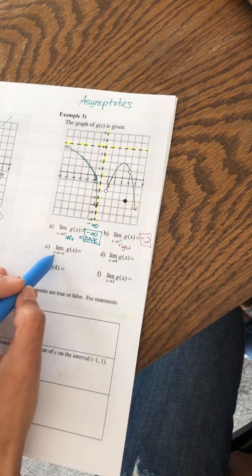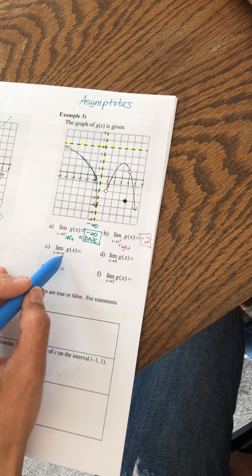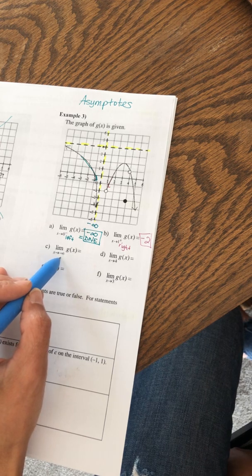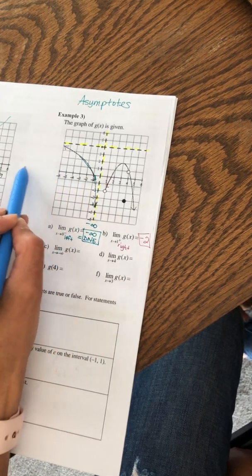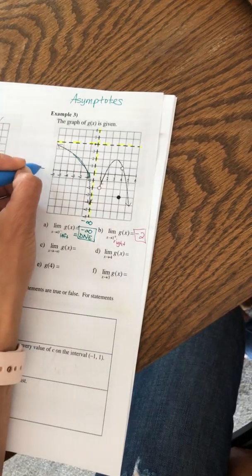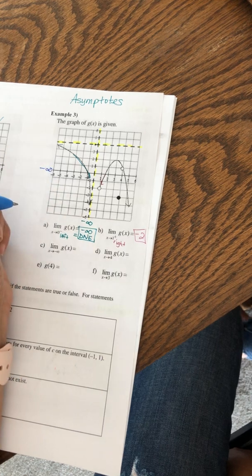Letter C, the limit as x approaches negative infinity. So that one's a little bit different. So the x's are approaching negative infinity. So that means we're on the negative side of the graph, and it's just getting bigger, bigger, bigger. So it's going towards negative infinity. So that's where it would be.